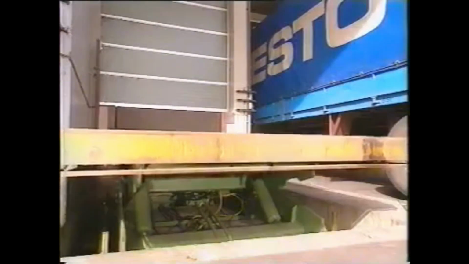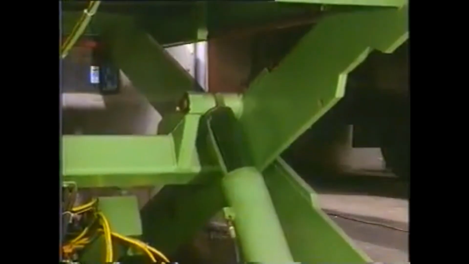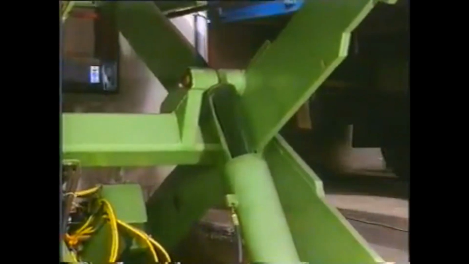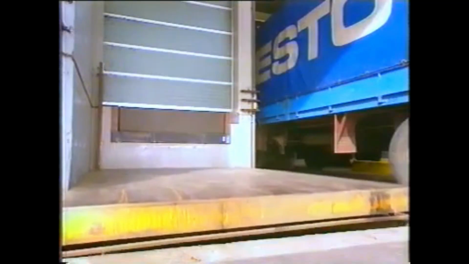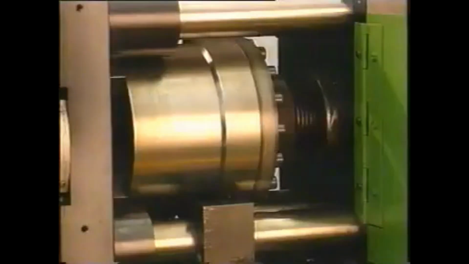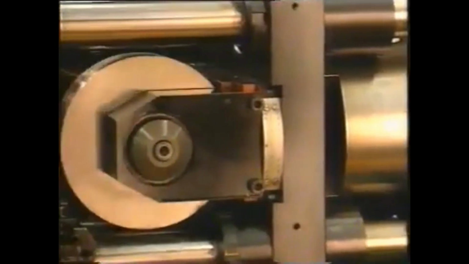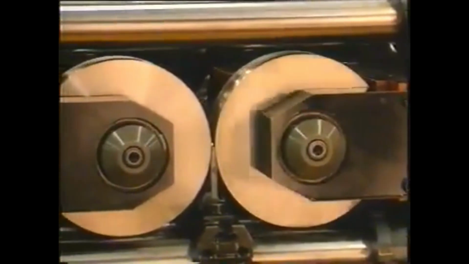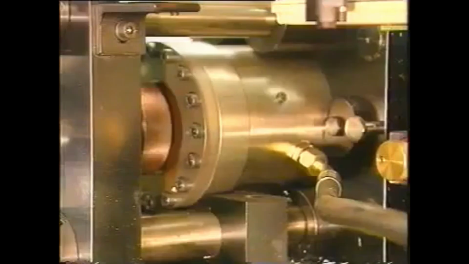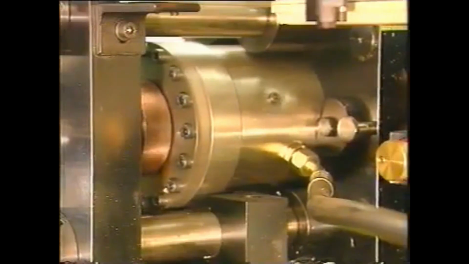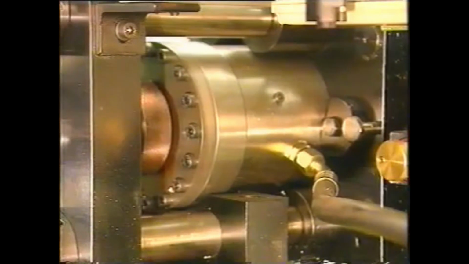Here we see a single-acting cylinder in a scissor-type elevating platform. The return stroke is powered by an external force, in this case the weight of the platform. But there are also single-acting cylinders with spring return. This cylinder, which creates contact pressure as it advances, is returned by a spring.